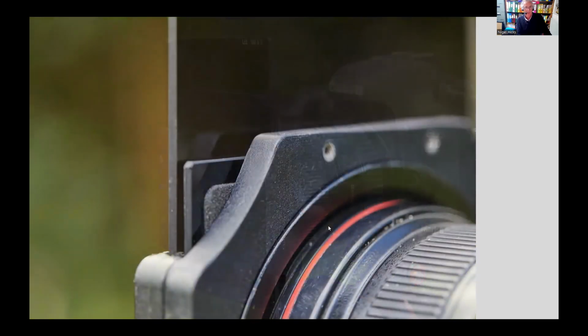And if you look at it from behind, you can see the ND filter mounted on the holder here with that foam there pressing up against the holder, and the ND grad mounted in front. Now, it has to be that way around to ensure that the foam is pressing up against the holder.